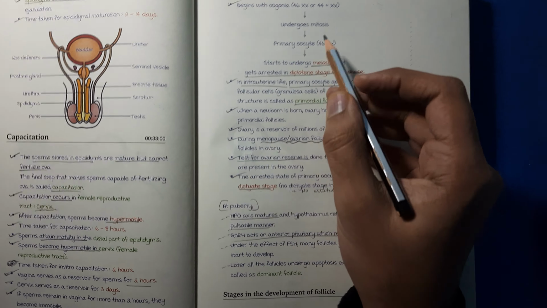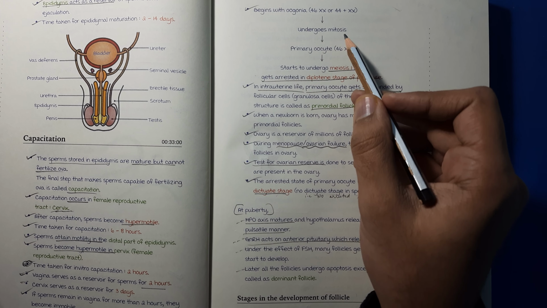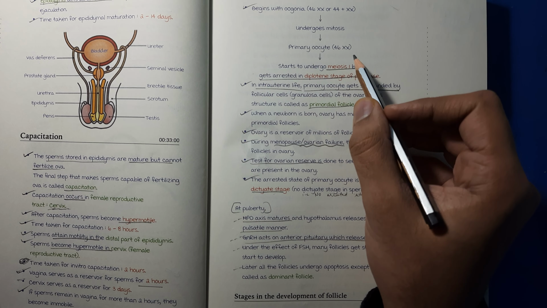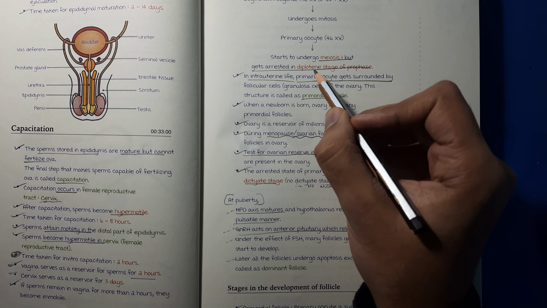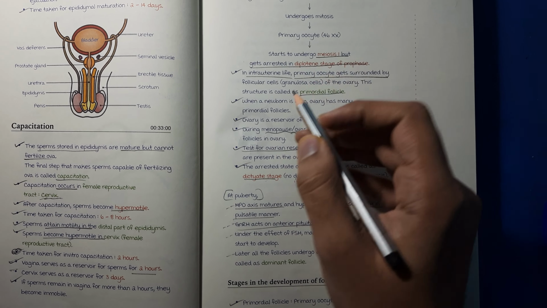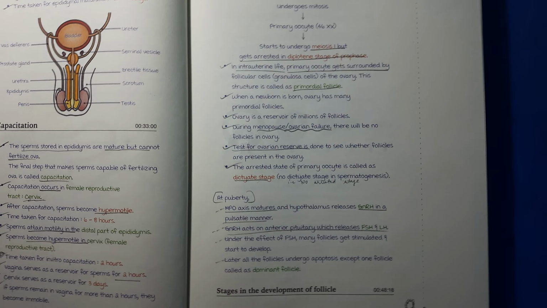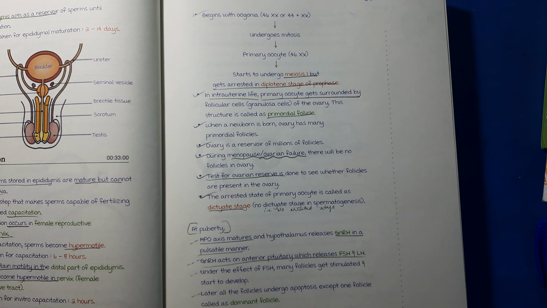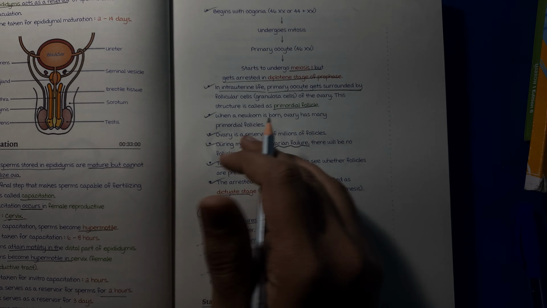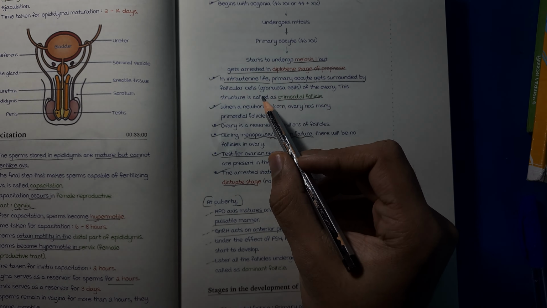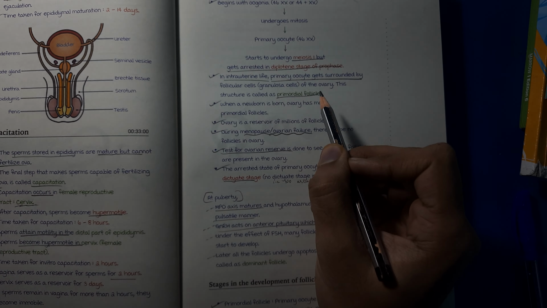The oogonia undergo mitosis to form the primary oocyte, but it is then arrested in meiosis 1, in the diplotene stage of prophase. So what happens in this arrested phase? This primary oocyte is surrounded by flat cells called follicular cells, and this is called the primordial follicle.